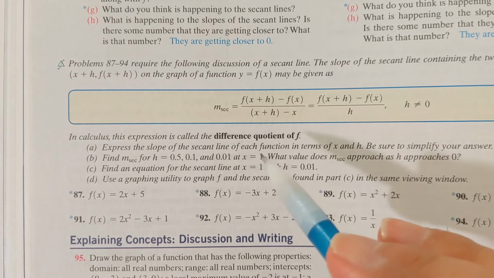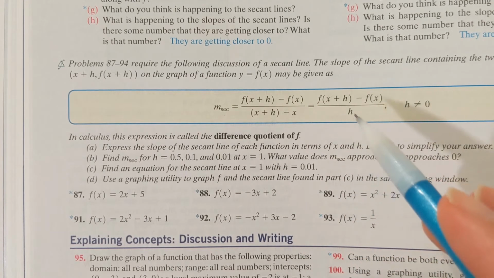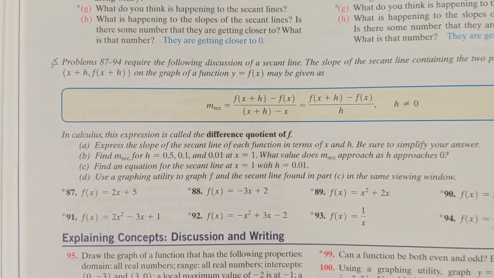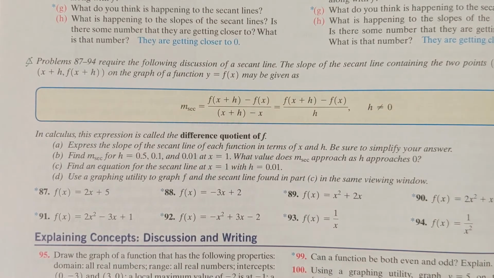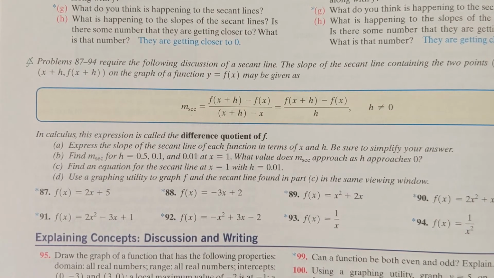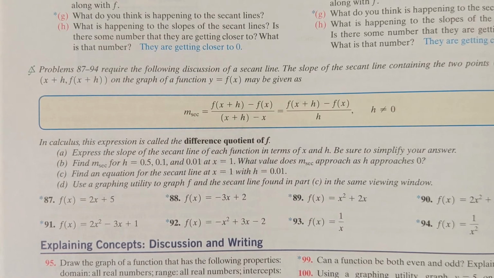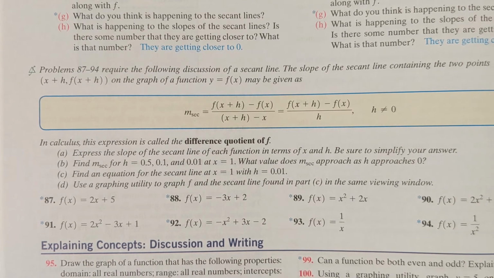In calculus, this is called the difference quotient of f. And this is a very important formula that you see early on in calculus. In calculus, this expression is called the difference quotient of f. So in part A, we're going to express the slope of the secant line of each function in terms of x and h. Be sure to simplify the answer.